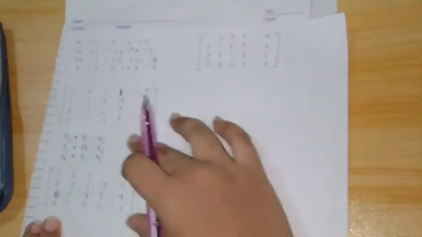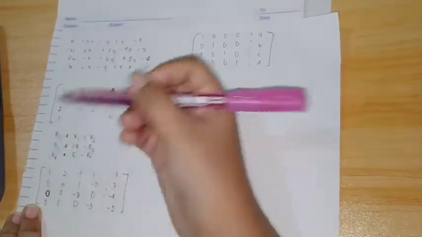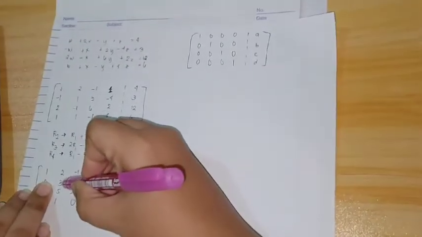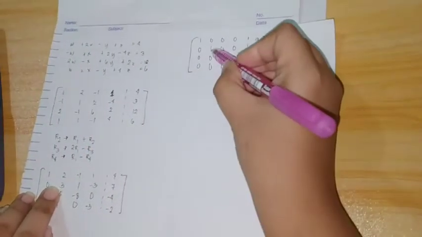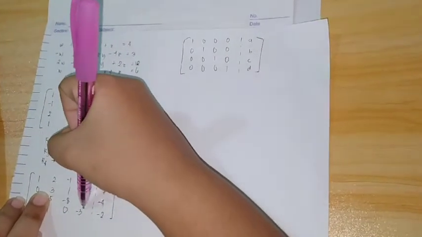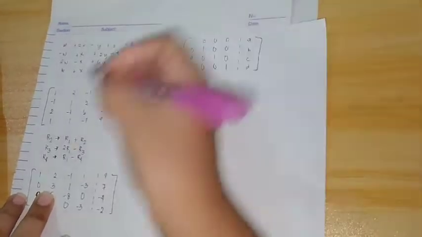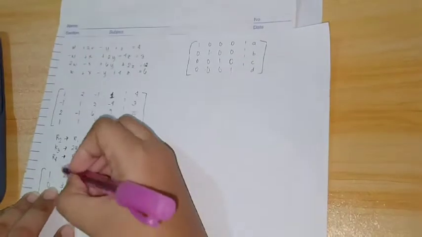Now, we're done with this column. Next, we're going to make this 3 into 1, so that it will look like this. So how are we going to do it?